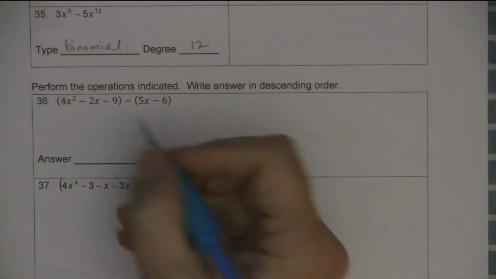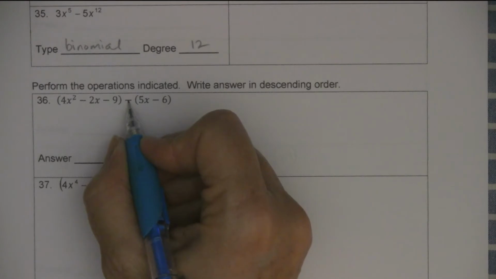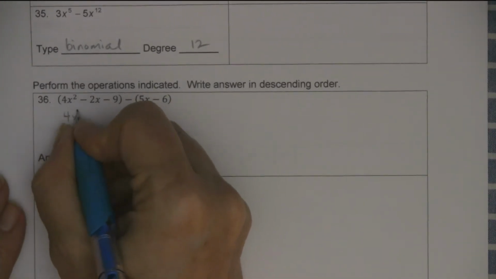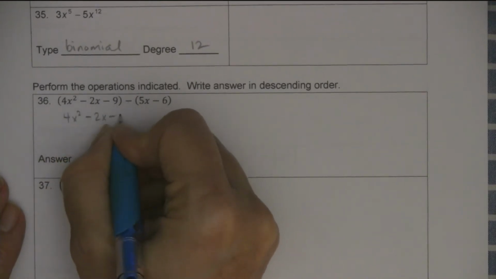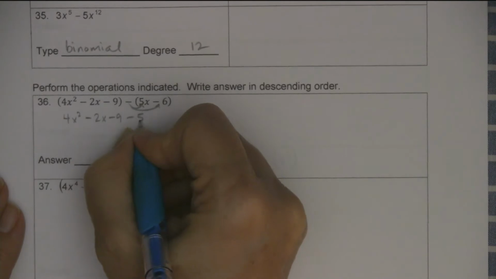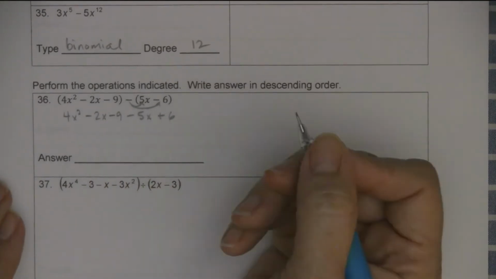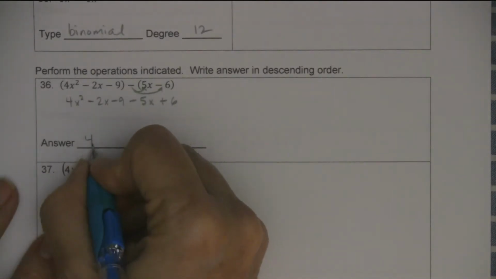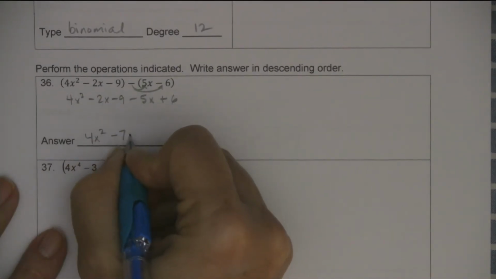Here it's asking me to subtract. And in order to subtract, you have to distribute the negative and then combine like terms. So 4x squared minus 2x minus 9. I'm going to distribute this negative. So that's minus 5x plus 6. Then you combine like terms. So this is negative 7. So this is 4x squared minus 7x.